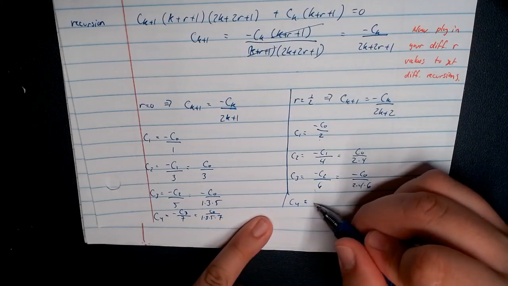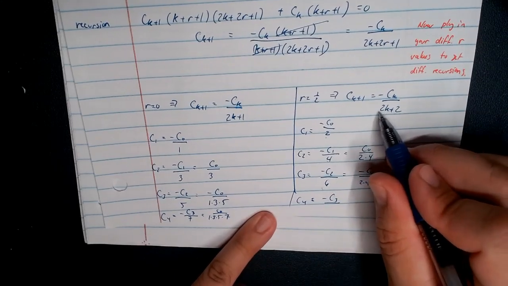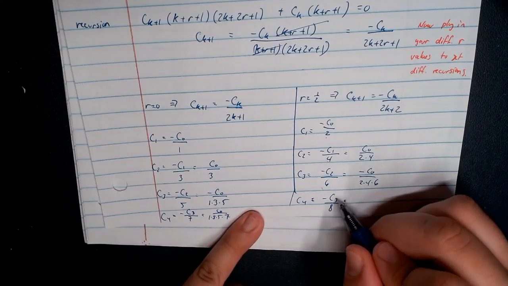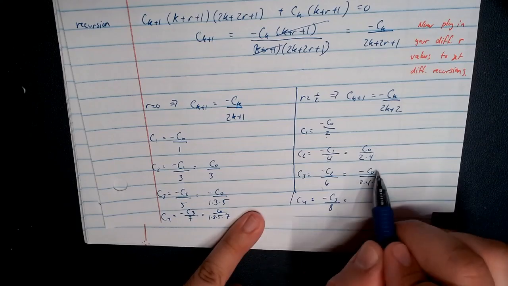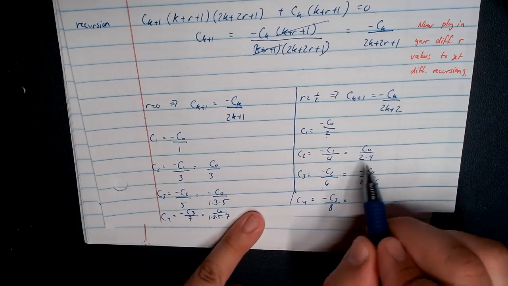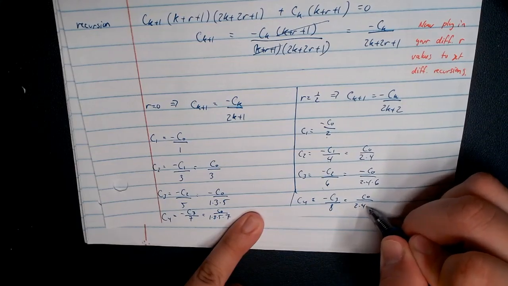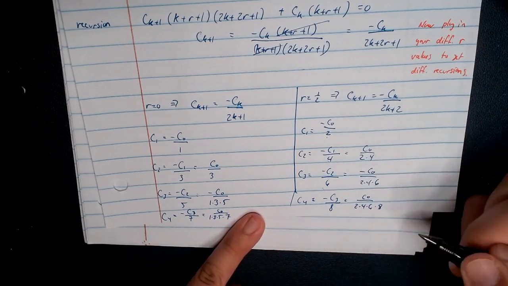So I get negative C3 over 3 times 2 is 6 plus 2 more is 8. But that's going to be the negative of C3, which is just this stuff. If I want the negative of this stuff, that just makes it a positive C0 over 2 times 4 times 6. And then I need to divide that result by 8, so there'll be an extra 8 on the bottom.